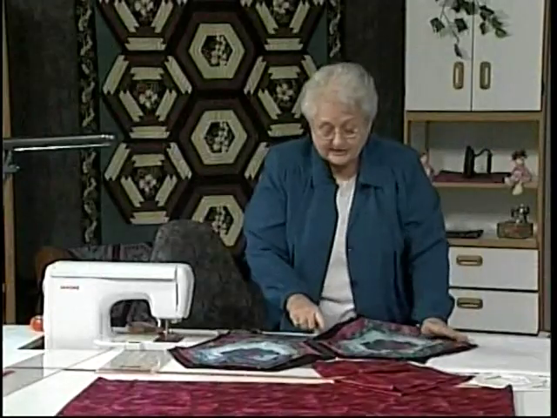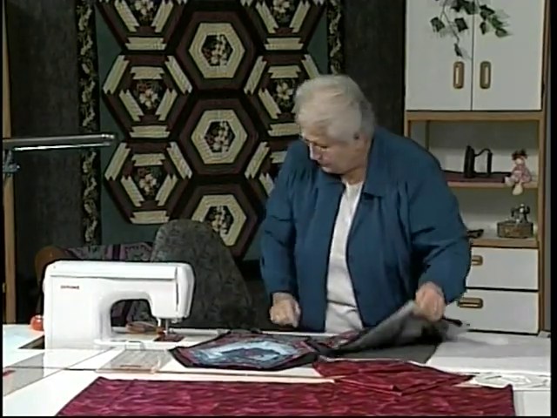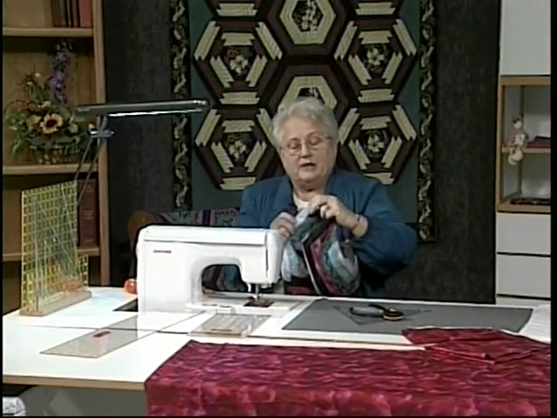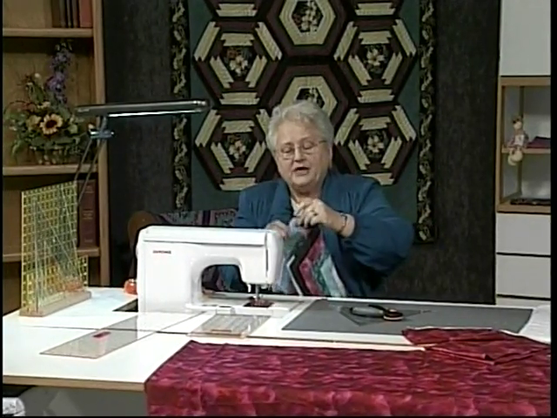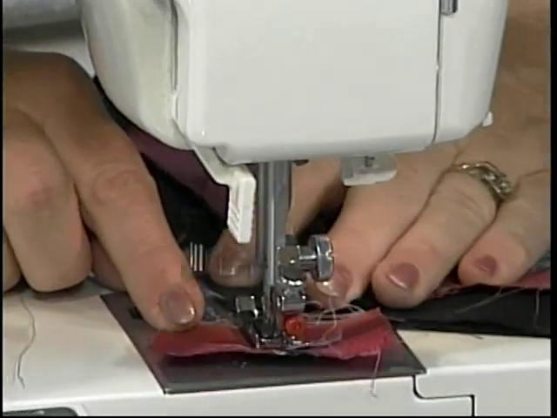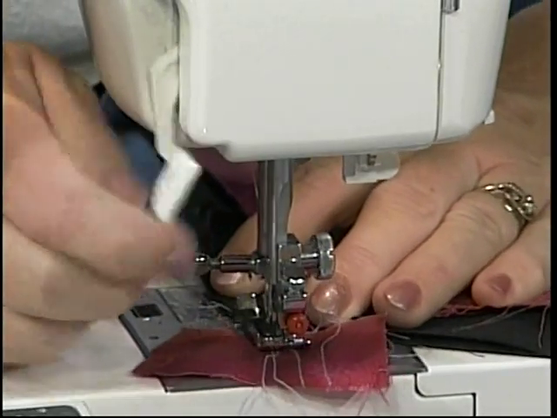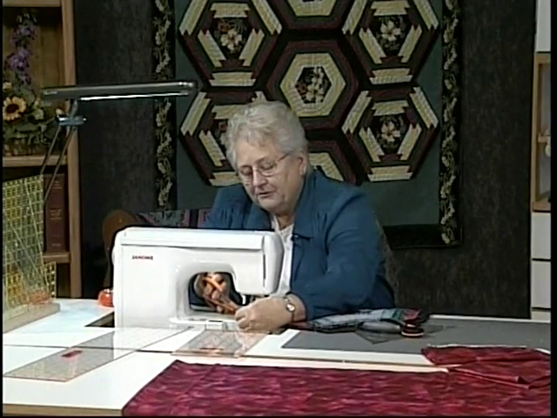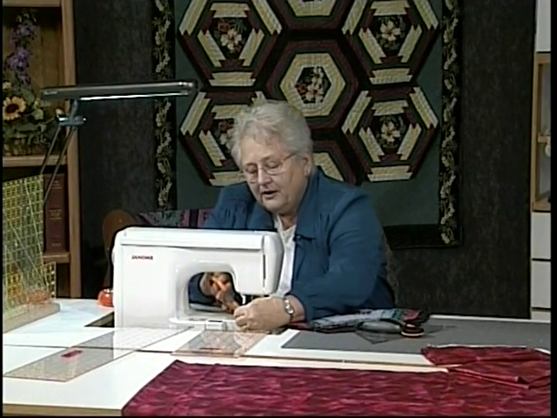So that's exactly where I'm going to stop sewing, but I'm going to leave the needle down in the fabric. So let's go and do that. We want to sew right from the edge to anchor that seam. Now there are some of you out there that are still skeptics about whether this will work. I'll just have to prove it to you. We can get rid of this right now.